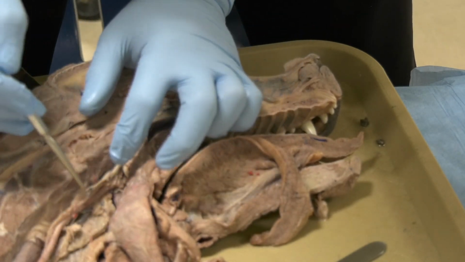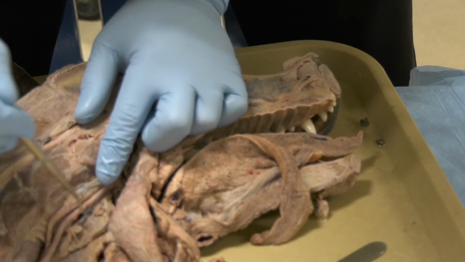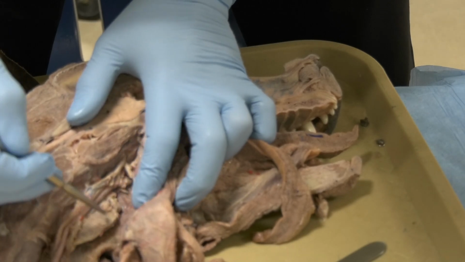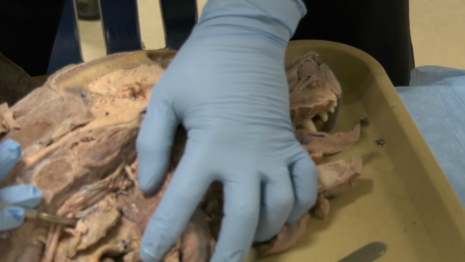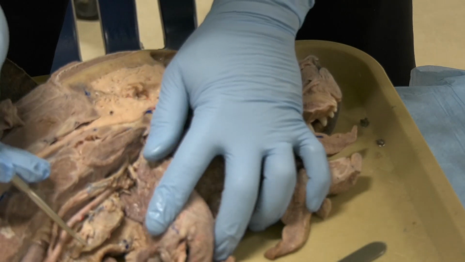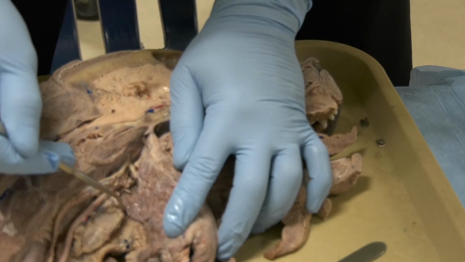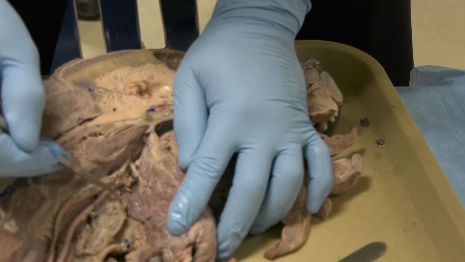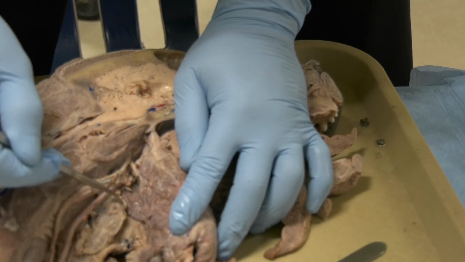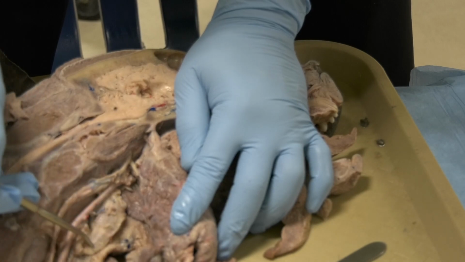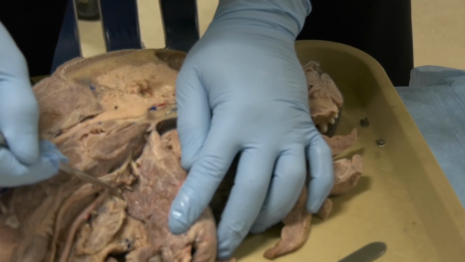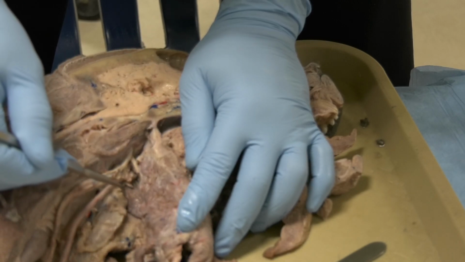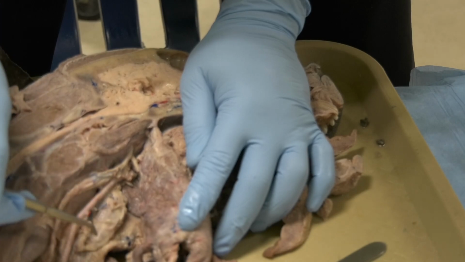Now, close to the carotid sheath, this large lymph center that runs by the carotid sheath, this is the medial retropharyngeal lymph node. Okay, this big lymph center here, this is the medial retropharyngeal lymph node, and all the lymph nodes of the head drain to this medial retropharyngeal lymph node.